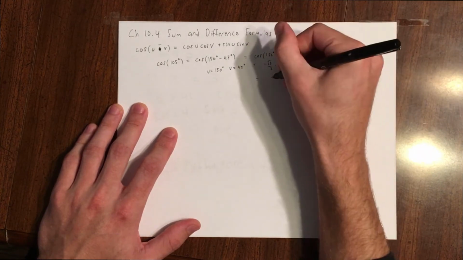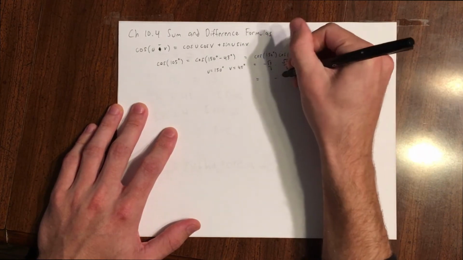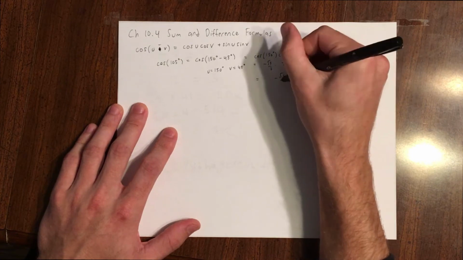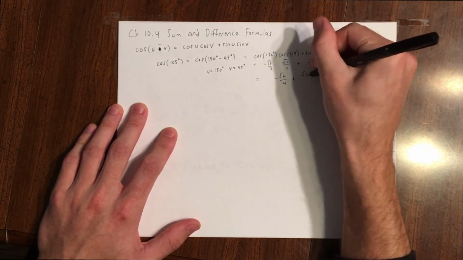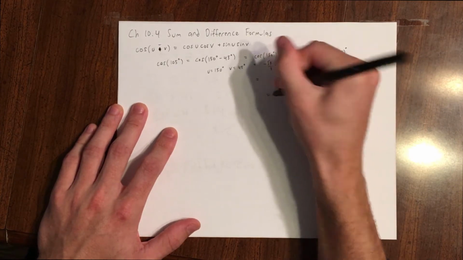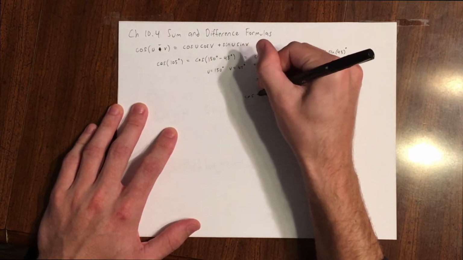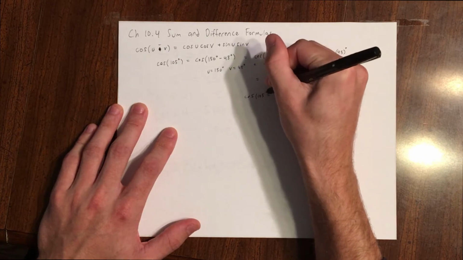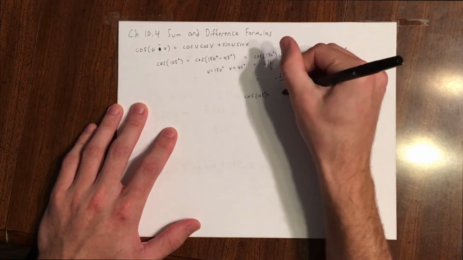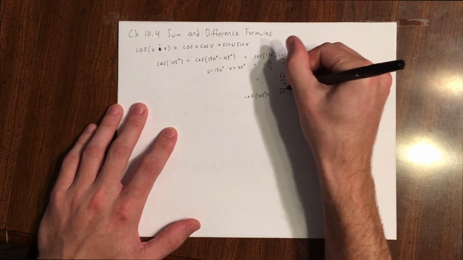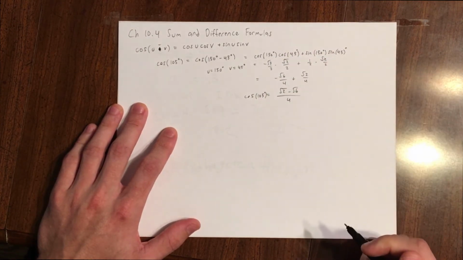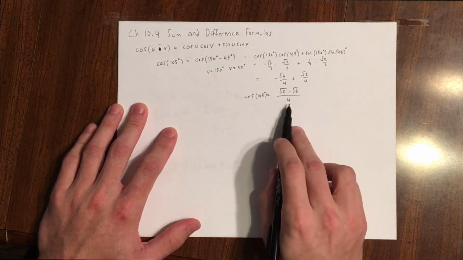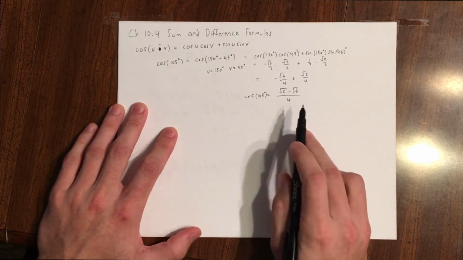So we would get that our answer is the square root of 6 over 4 plus the square root of 2 over 4. So that cosine of 105 degrees is equal to the square root of 2 minus the square root of 6 over 4. So it is equal to a fraction here.